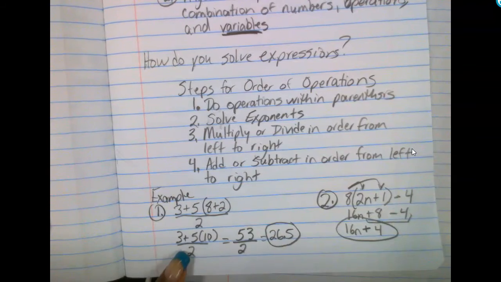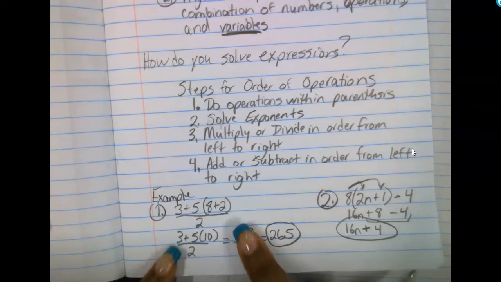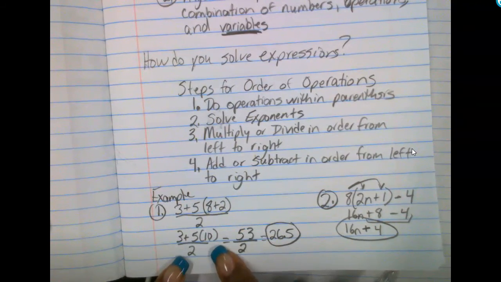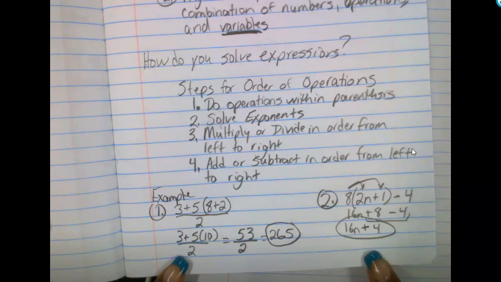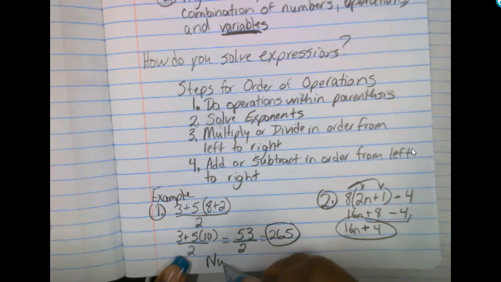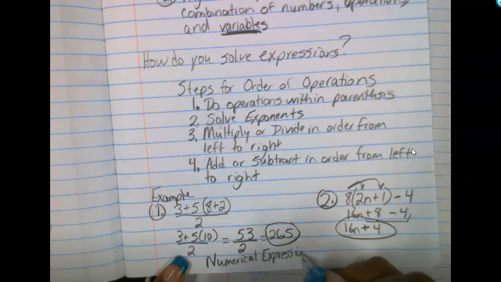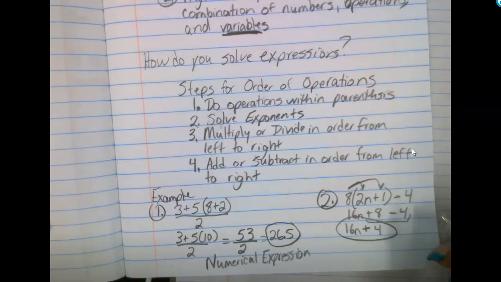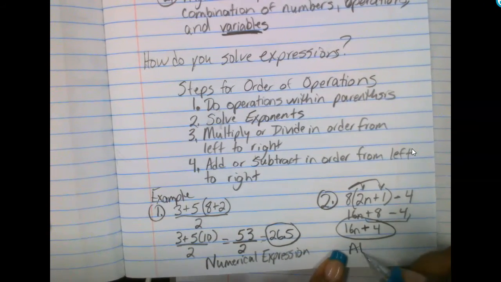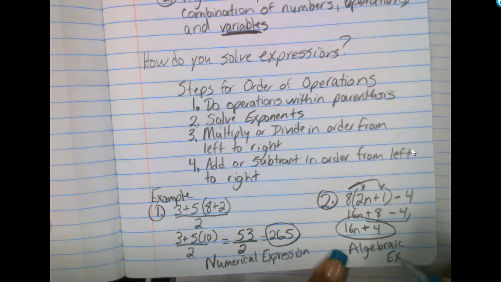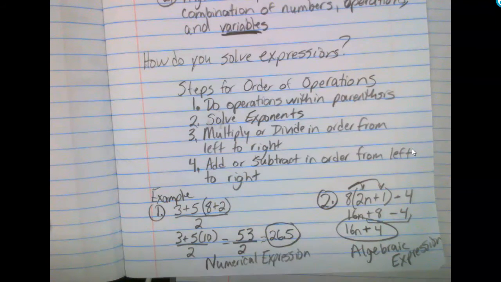So we did an example for a numerical expression, which has a combination of numbers and operations. And this is an algebraic expression. You solve them the same way by using your order of operations. Pause if you need to pause the video, okay?